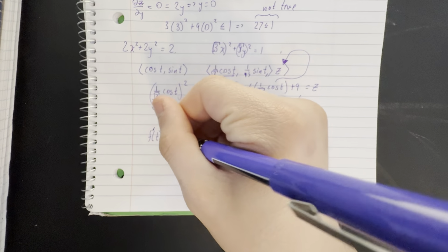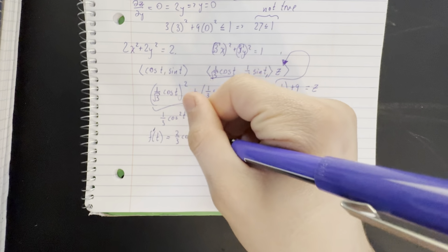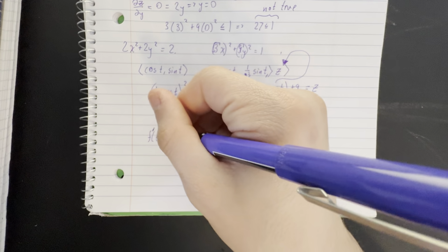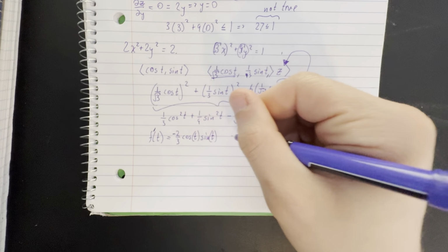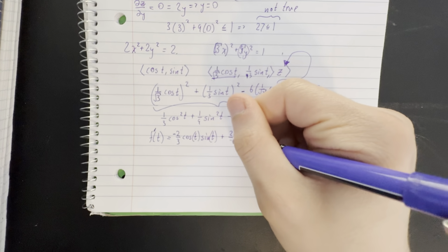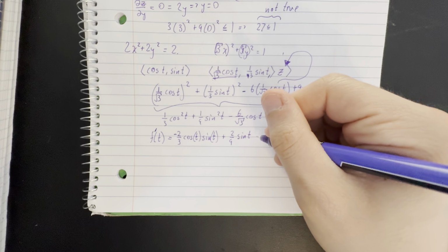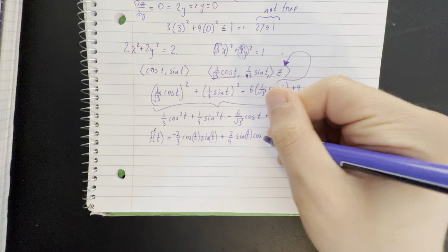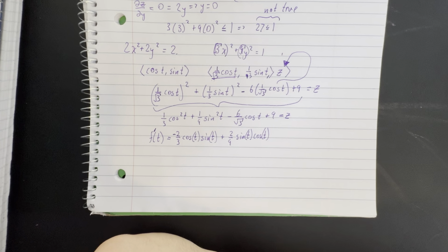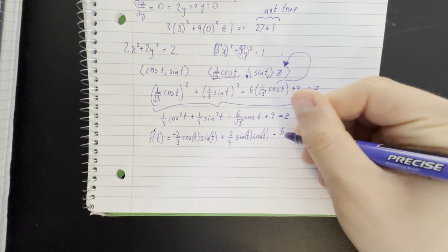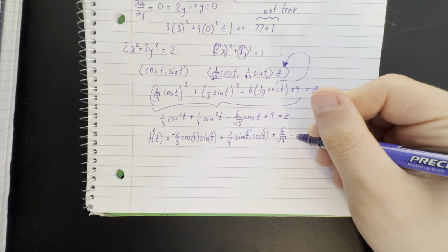You have 2 over 3 cosine t times the derivative of cosine, which is negative sine t. And then this is going to become 2 over 9 sine t times cosine t. And then you have minus 6 over root 3 times the derivative, which is going to be negative sine.